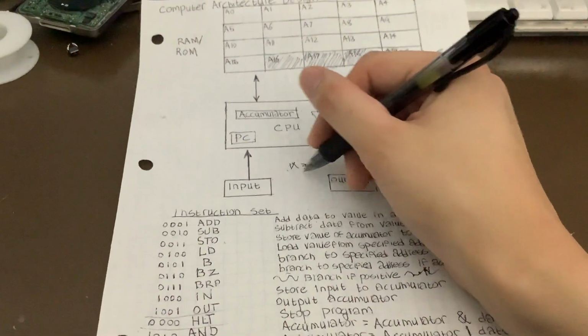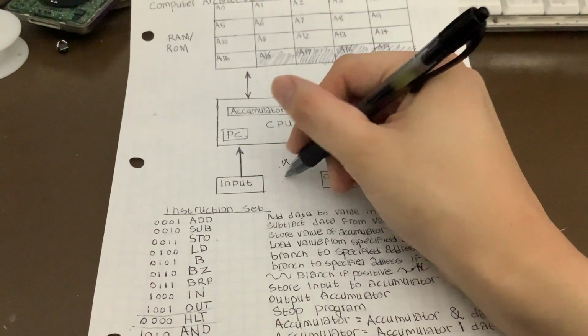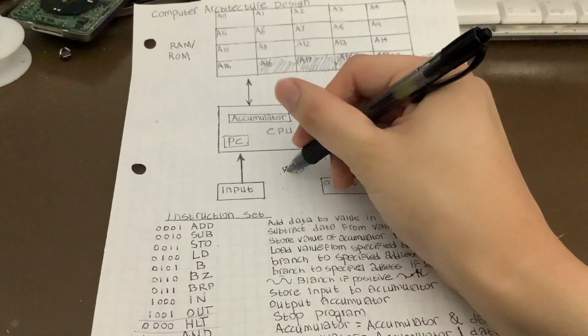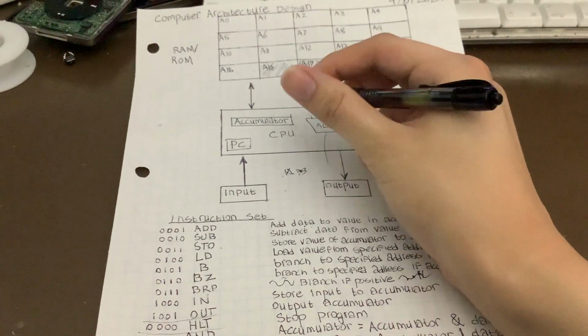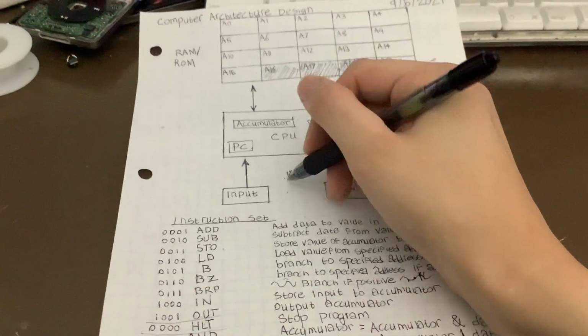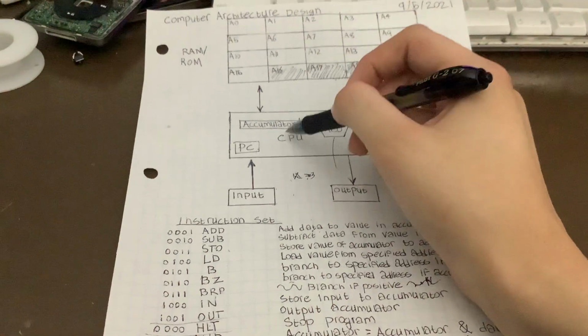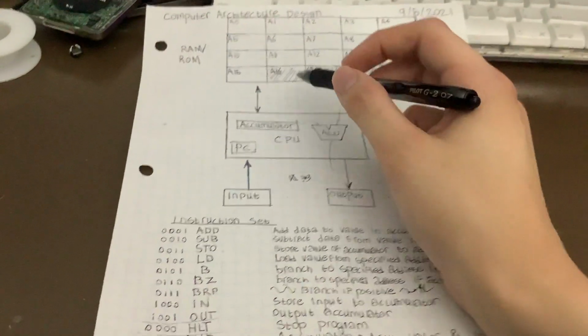That's how you implement that. x would be the accumulator. Yeah, if the accumulator stores.